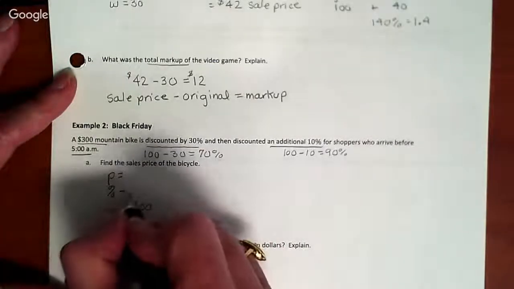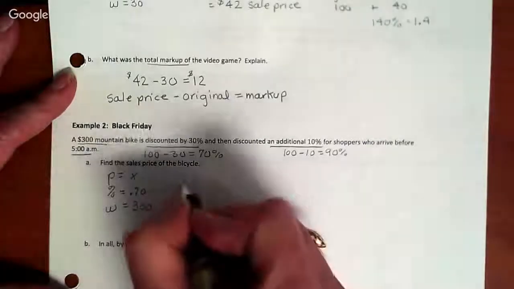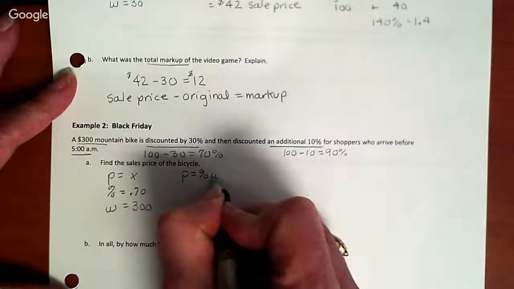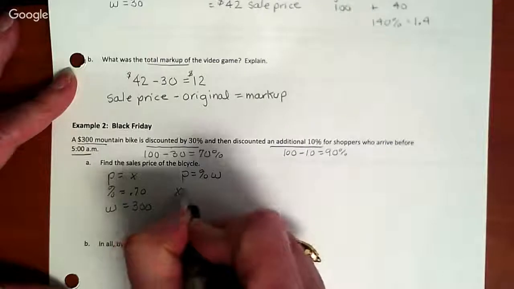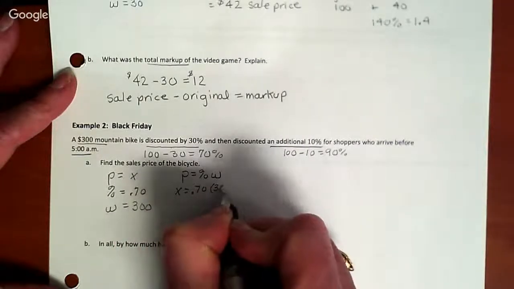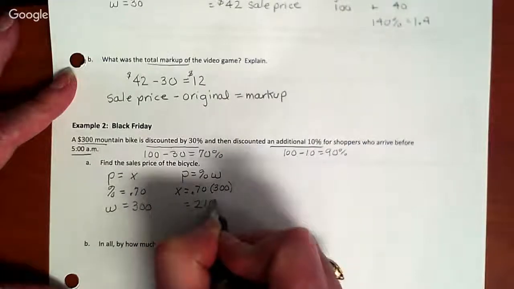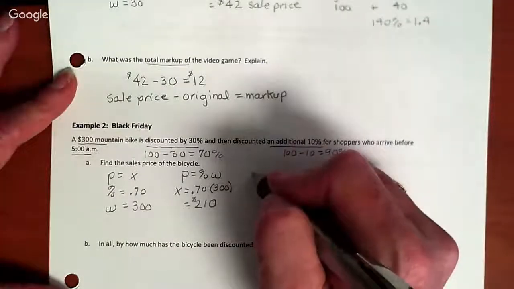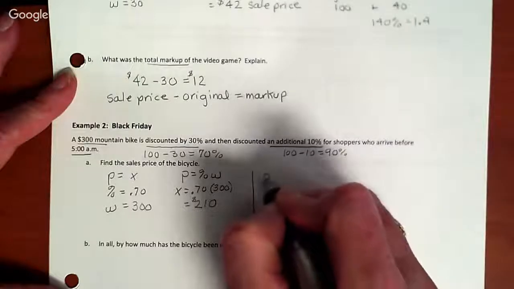So here we get 0.70 in X. So we have P equals percent times whole. So here we have X equals 0.70 times 300, which equals $210. You cannot add these two together. They're not allowed. We have to do them separately.